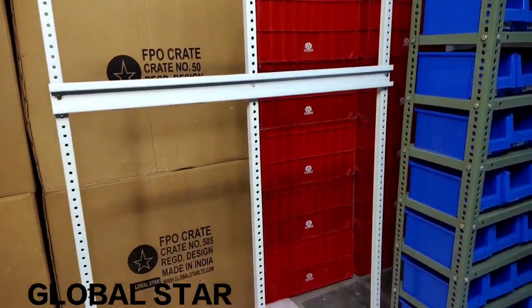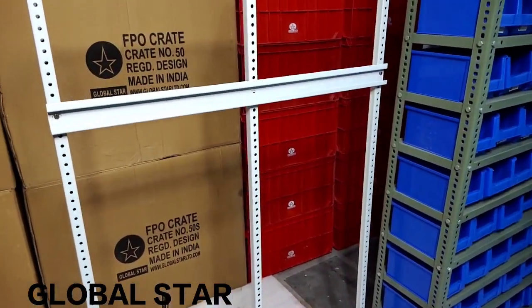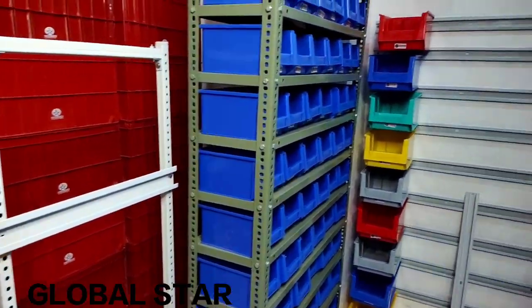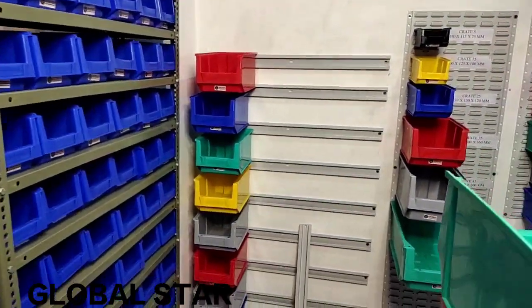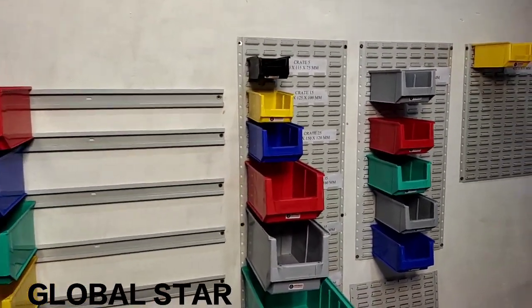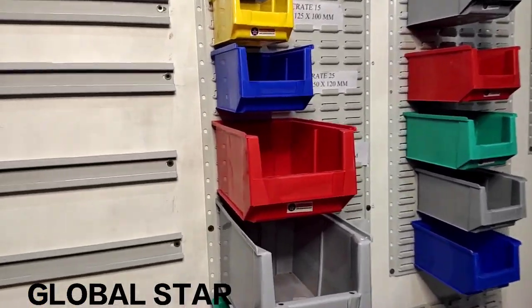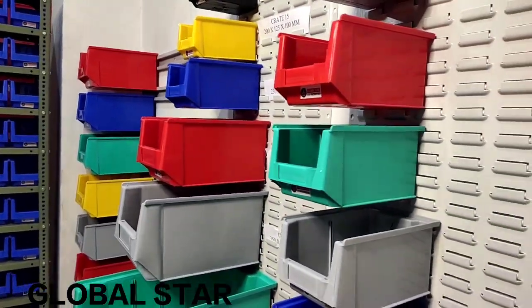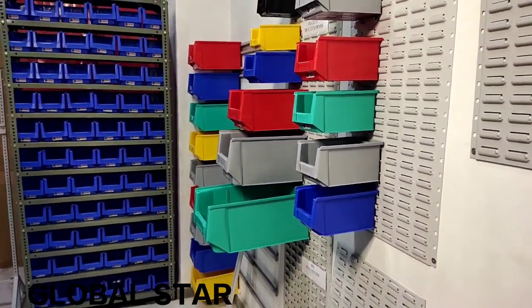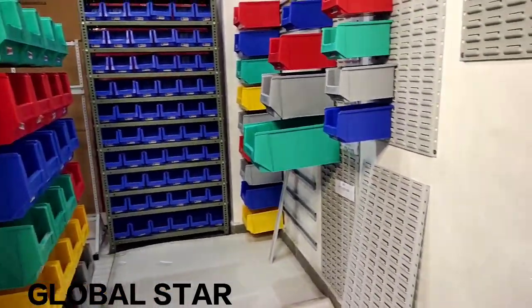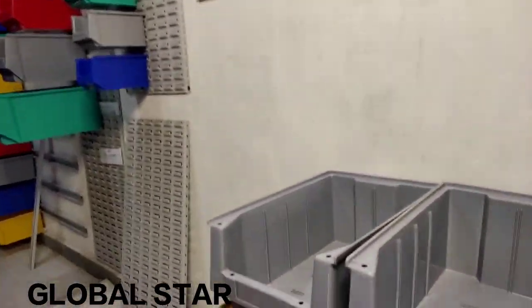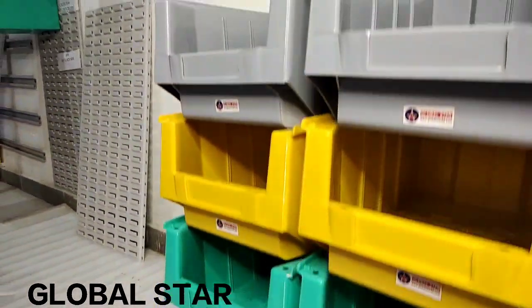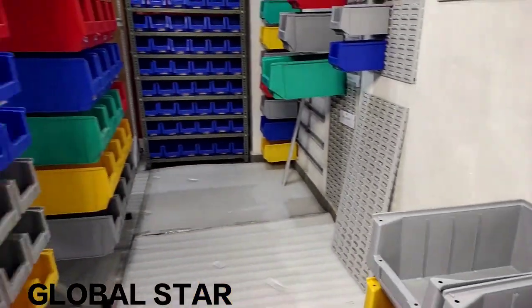This is the stand. The structure is like this. We keep channels on it and then bins on it according to the size of the bin. So these are the ways. The channels are like this and the panels are like this. You can keep bins one on another like this from the floor. This is known as stacking.